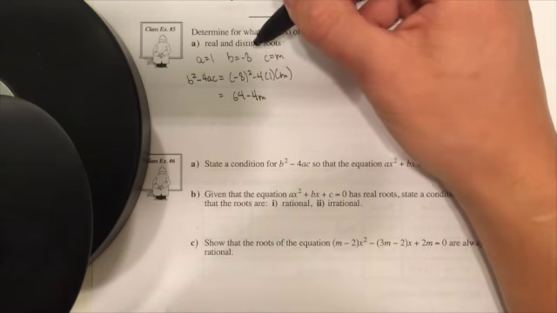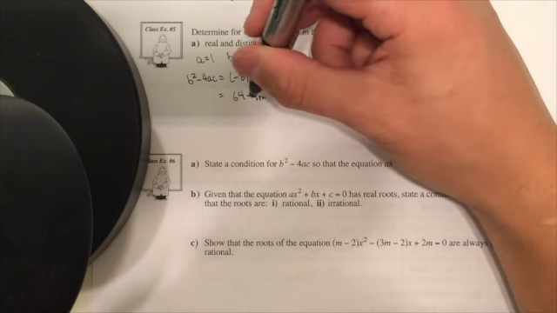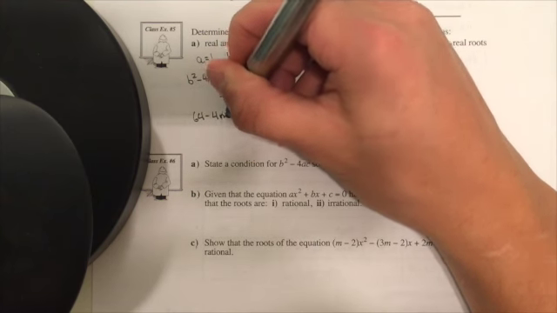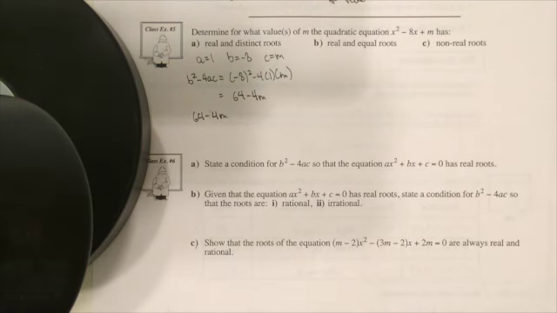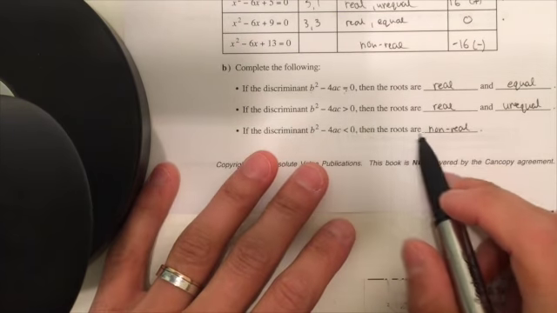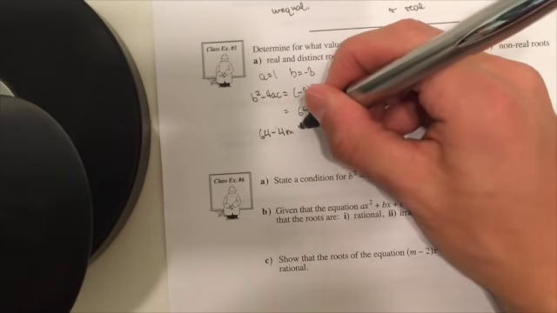And if we want to have real and distinct roots, then we would say that 64 minus 4m would have to be, if we want to have real and distinct roots. Where'd that page go? Oh, it's right here. So if we want to have real and distinct roots, remember that we want to have real and unequal, distinct. We want to have something greater than 0. Okay, so we're going to set this greater than 0.